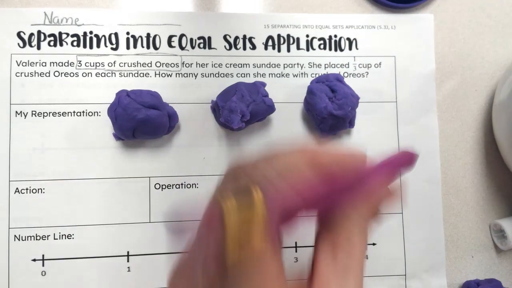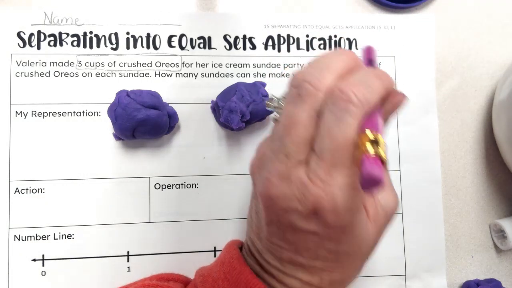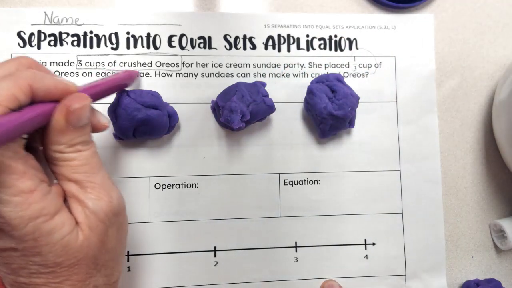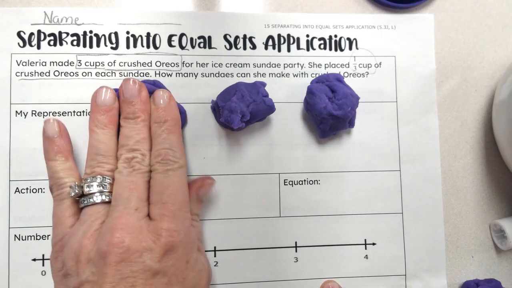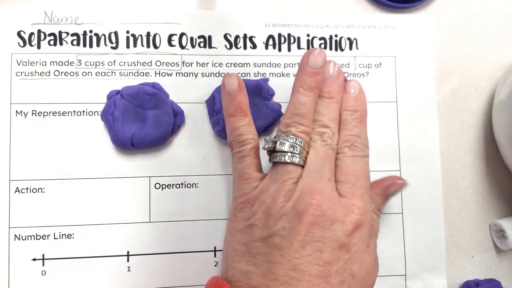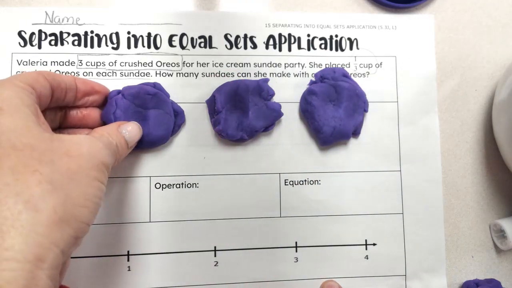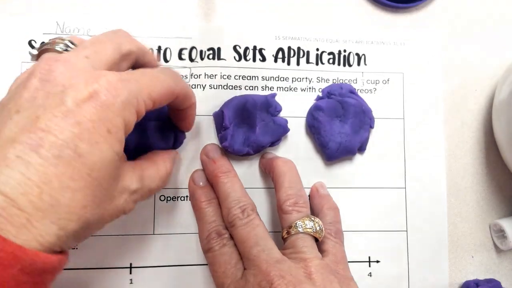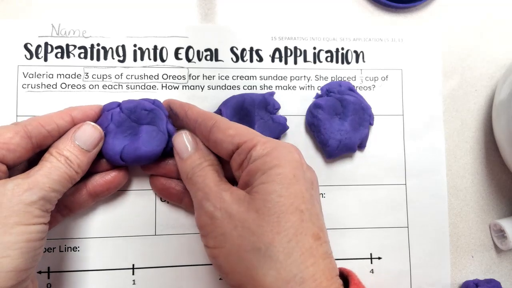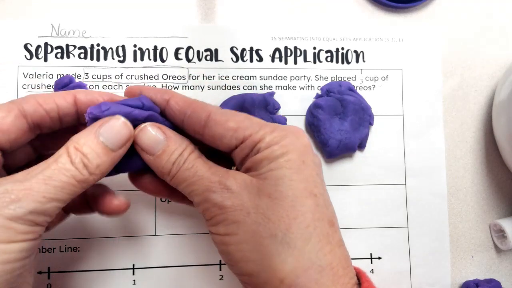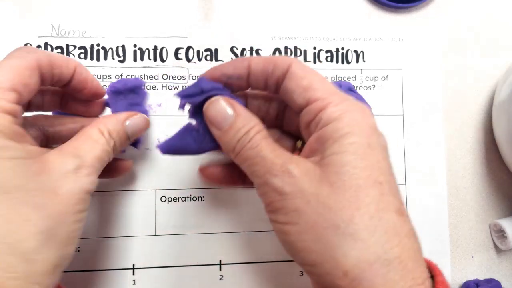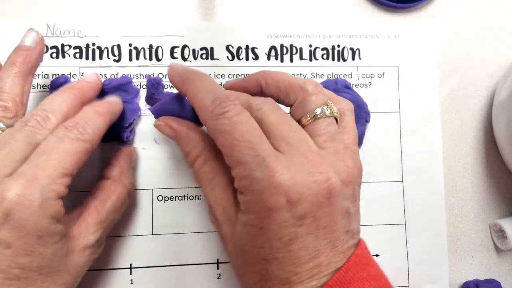She's going to place 1/3 cup of crushed Oreos on each sundae. So I'm going to take my 3 cups and put them in groups of 1/3 servings. To get 1/3 serving, I'm going to have to break this into 3 equal parts. So there's 1/3, there's 2/3, and there's 3/3.